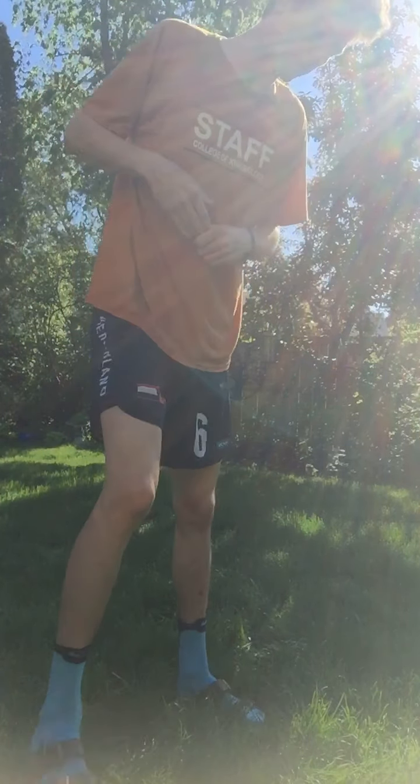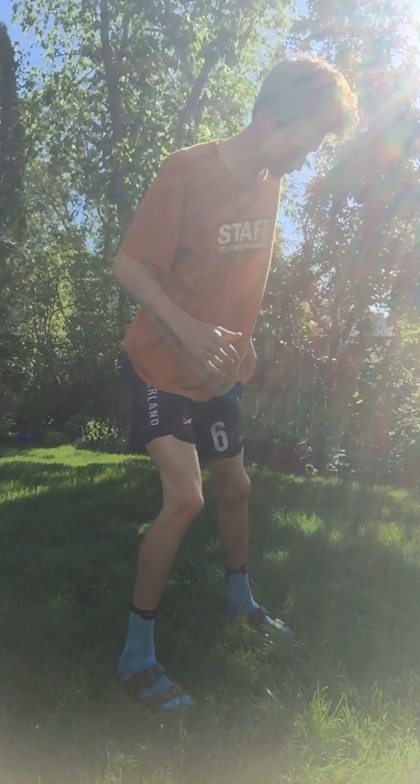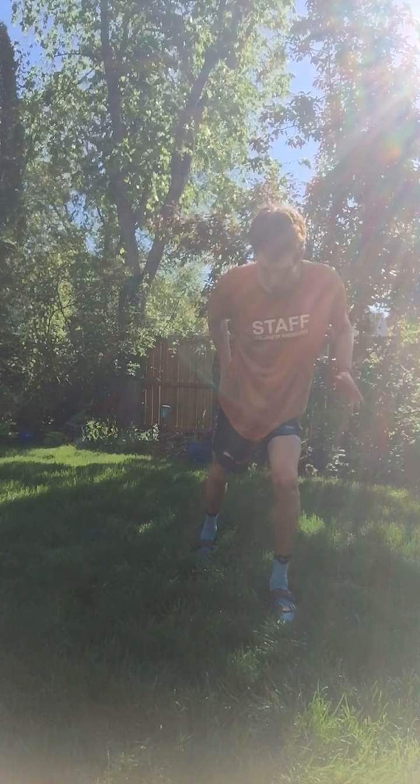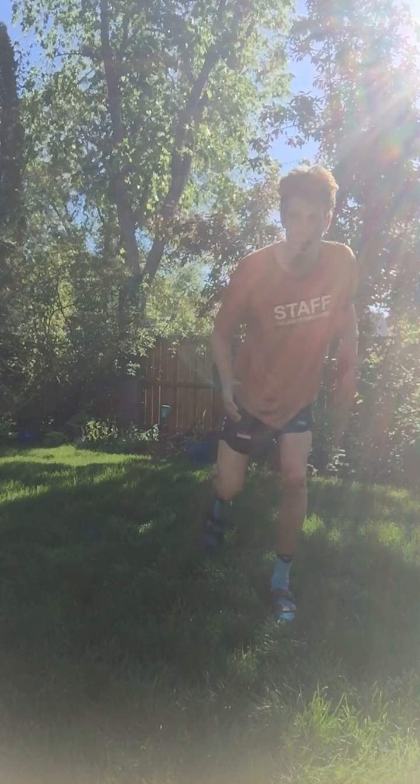Okay? So what that leaves us with is the drop step. If I'm shuffling this way, and I decide I need to drop step, we're actively throwing this leg back to a spot, and sometimes that spot might be here, because they're making more of a slash, so I want to go with them that way.